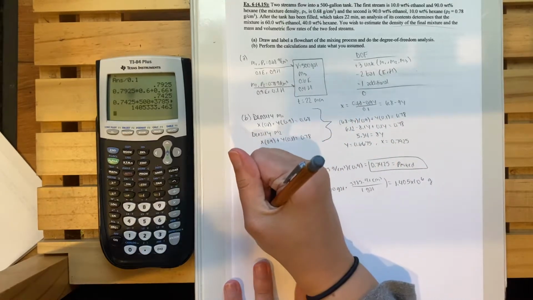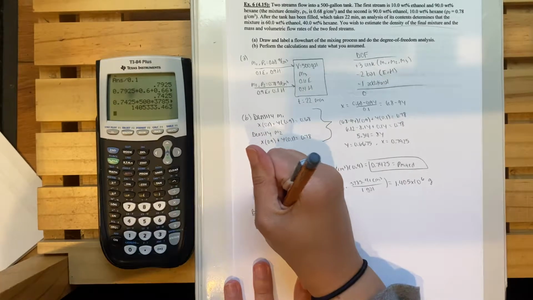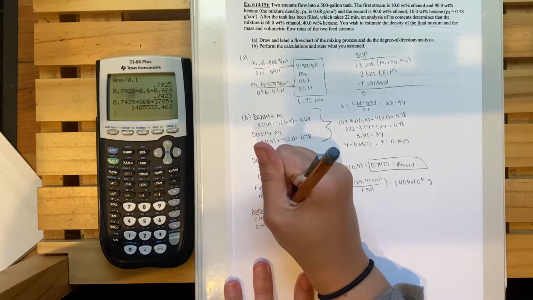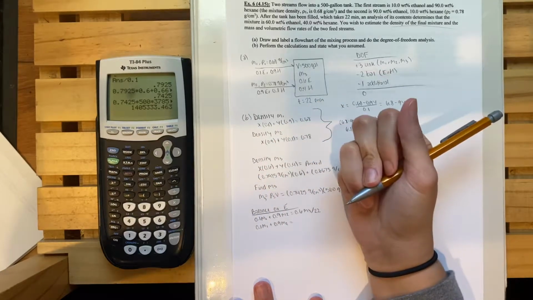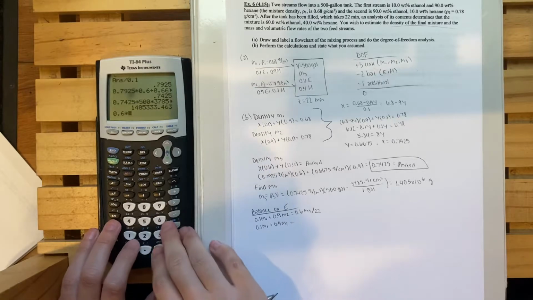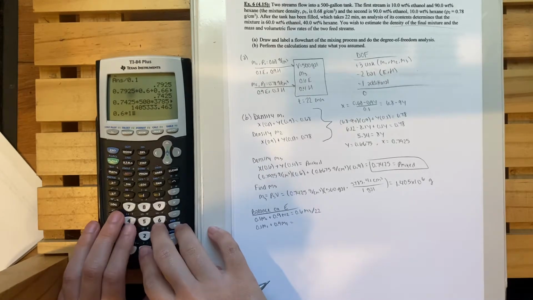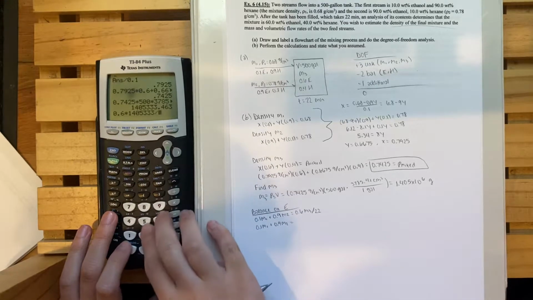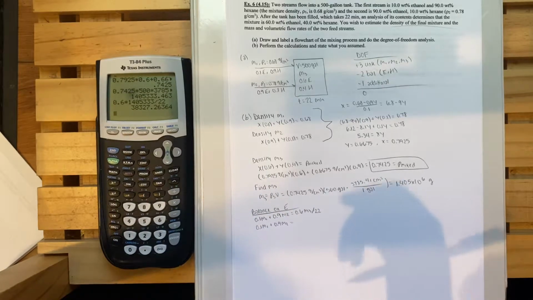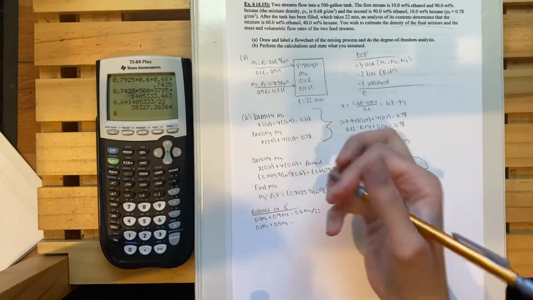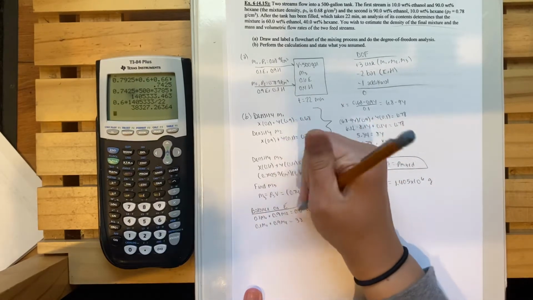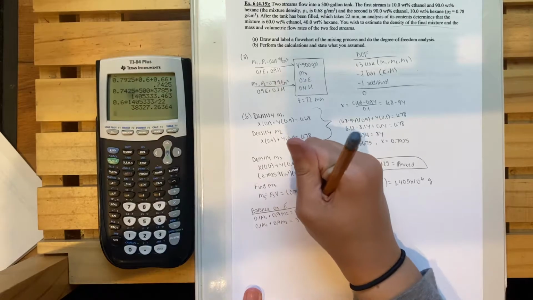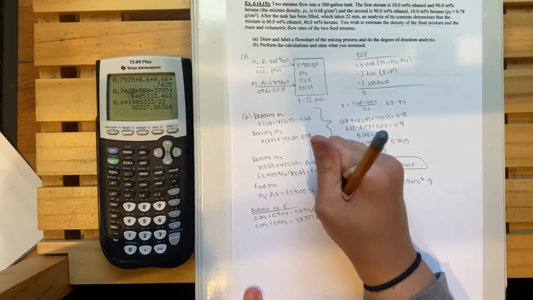So we have here that 0.1 M1 plus 0.9 M2 equals 0.6 times M3 divided by 22, which is equal to 38,000 grams per minute. Let's put that in kilograms per minute. So that's going to be 38.327 kilograms per minute.